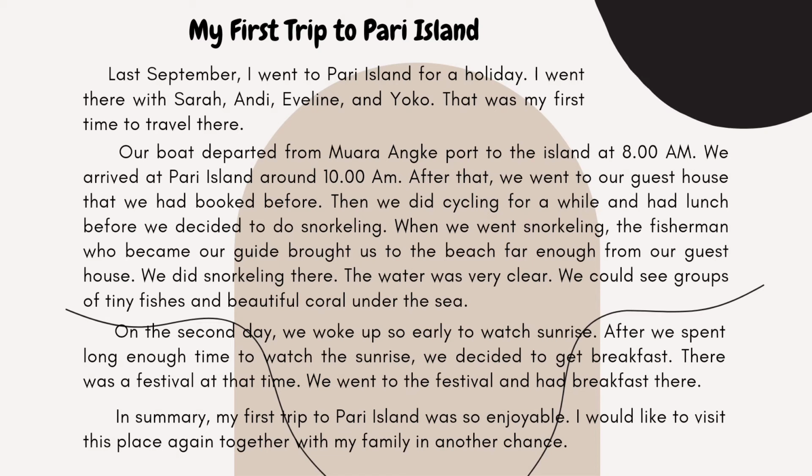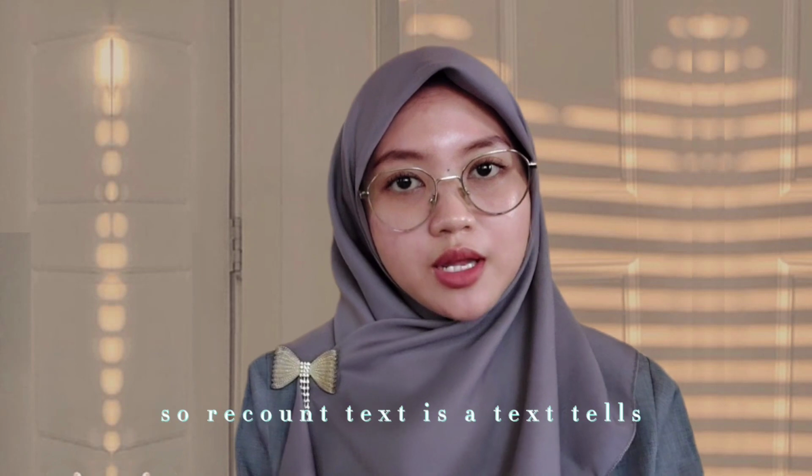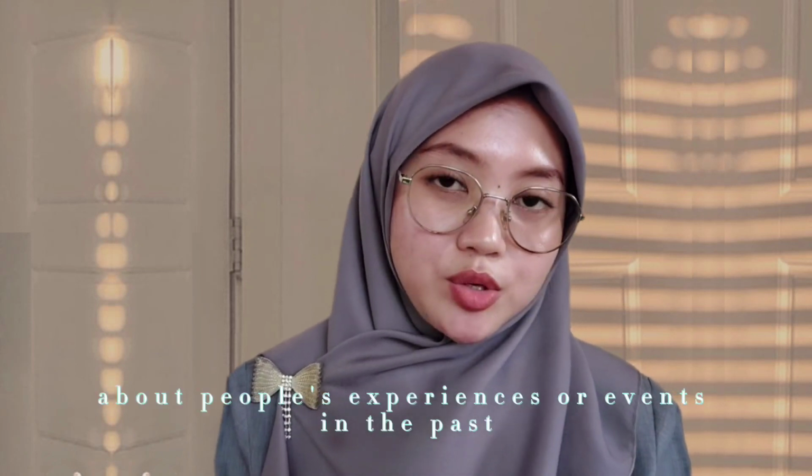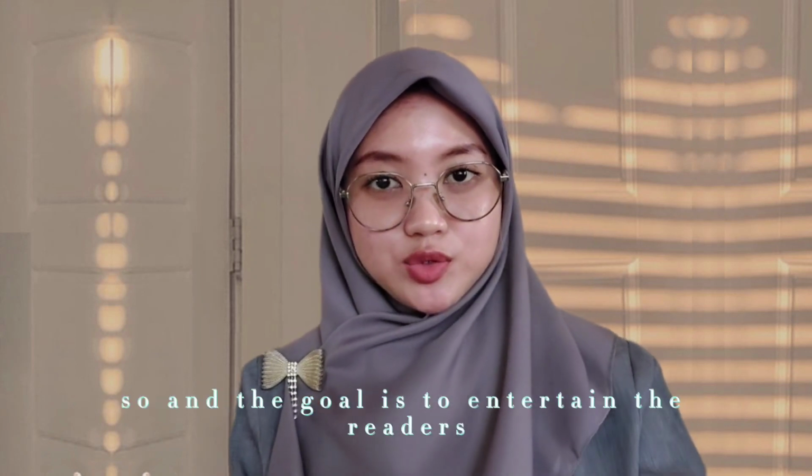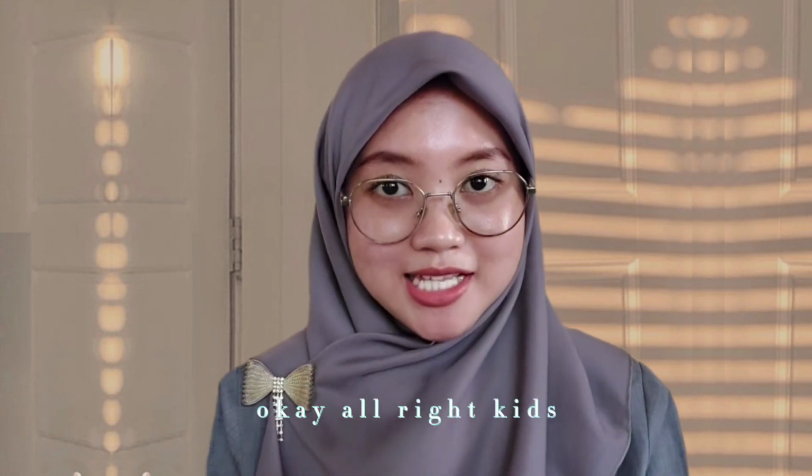Okay, so the orientation here is in the opening paragraph, that is from last September until to travel there. So the events are from our boat departed from Muara Angke until had breakfast there, in the second and the third paragraph. The reorientation or the closing of the story is in the last paragraph, that is from in summary until in another chance. So recount text is a text that tells about people's experiences or events in the past, and the goal is to entertain the readers.